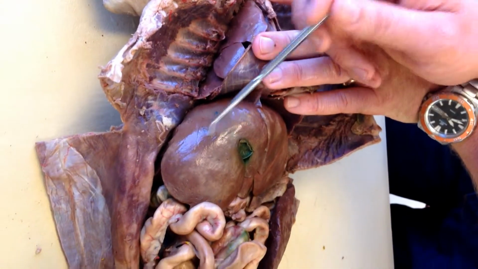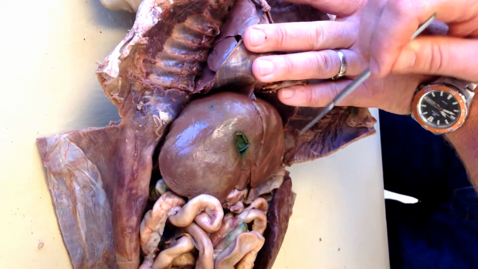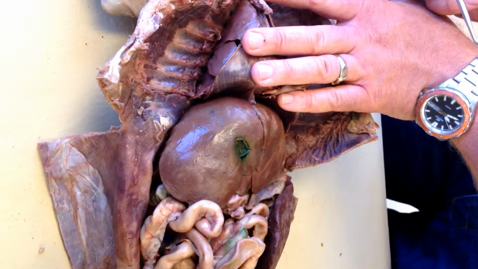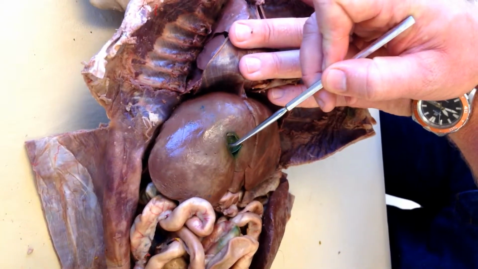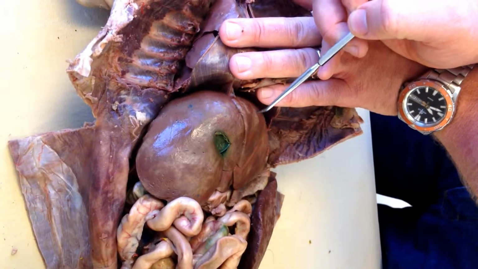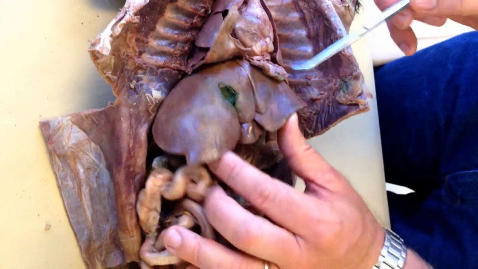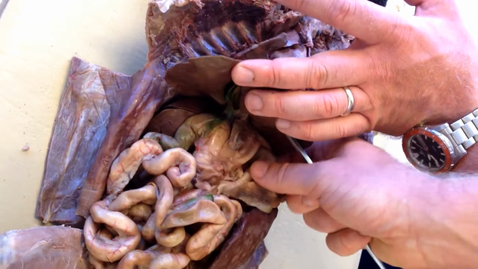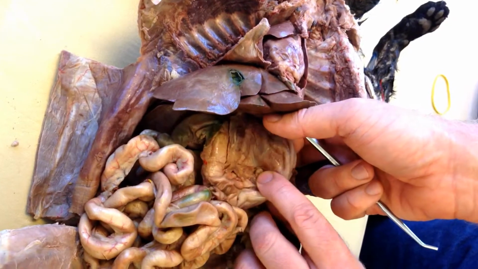34, this large brown organ, several lobes. 34. 35, this deflated green balloon in the midst of 34. 36, if you lift up that large organ, there's a large muscular bag. 36 is this large muscular bag.